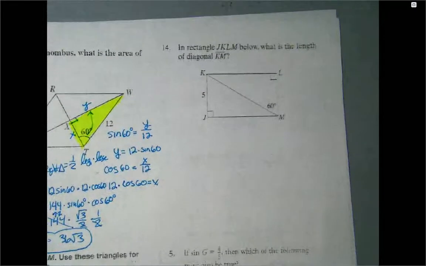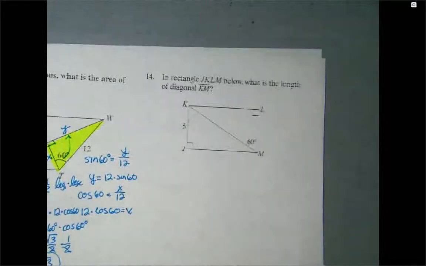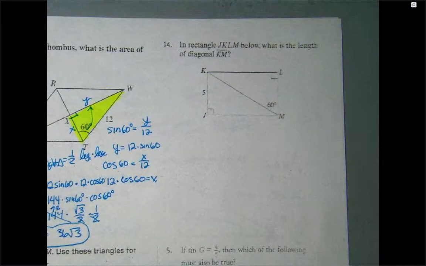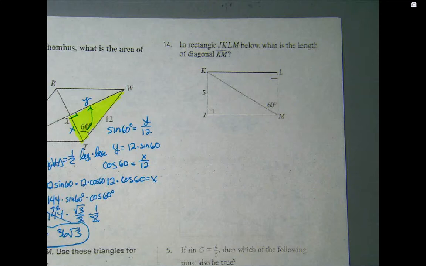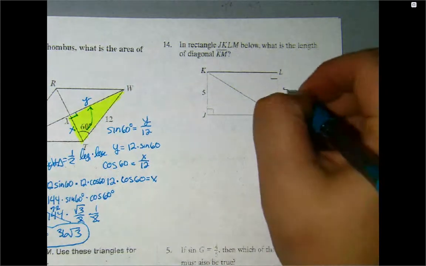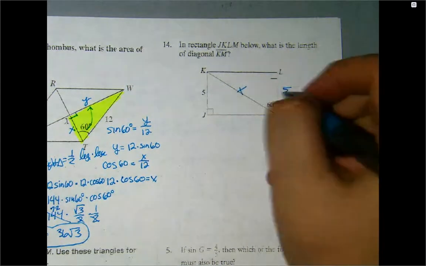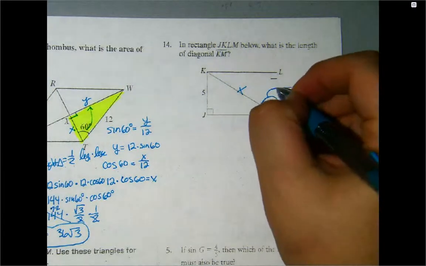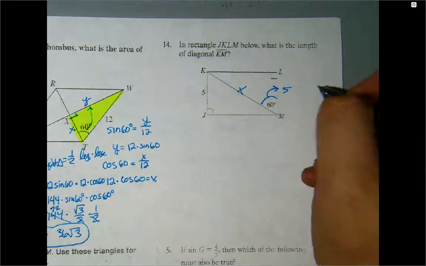In the rectangle, what's the length of the diagonal? I know that's a 5, so this is a 5. And I want to figure out what x is. Do I have enough information? Yep. Alright, is that opposite or adjacent? Adjacent. So I need the cosine of 60 degrees is equal to 5 over x.